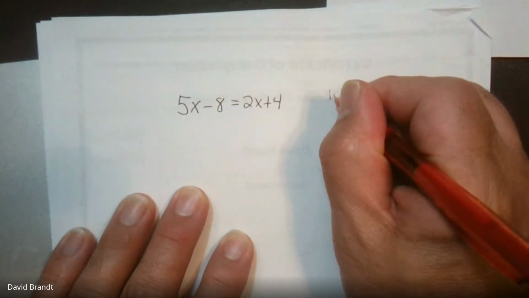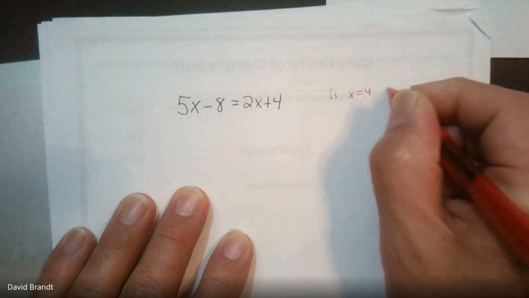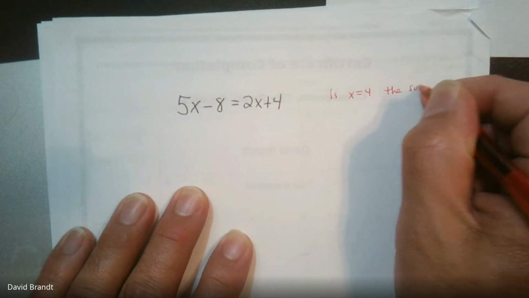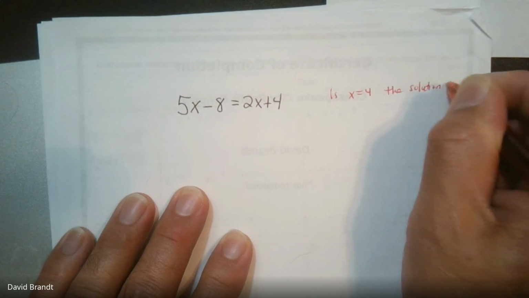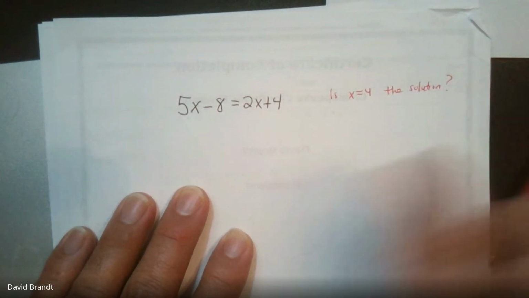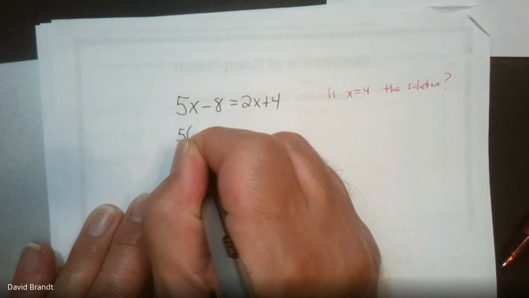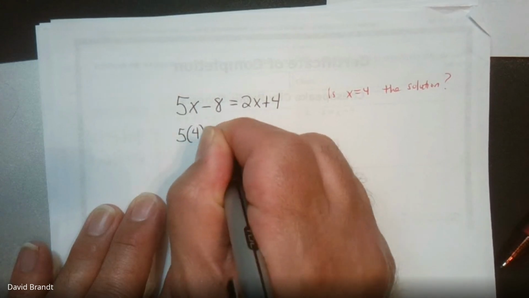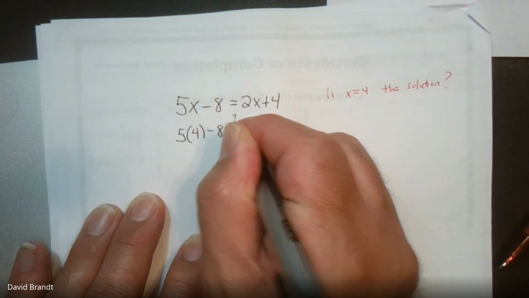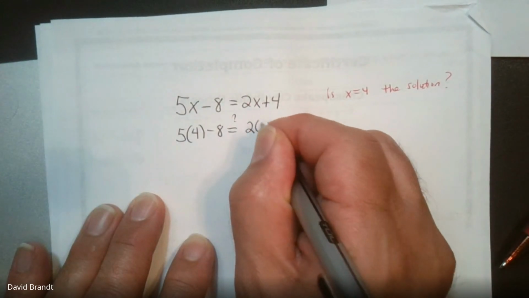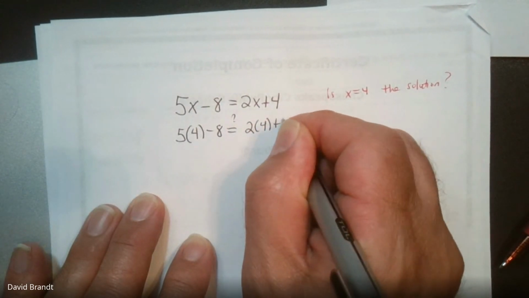Is x equals 4 the solution? And what does it mean to be the solution? Well, let's check. What it means to be a solution is if you plug in 4, do you get the same thing on both sides?